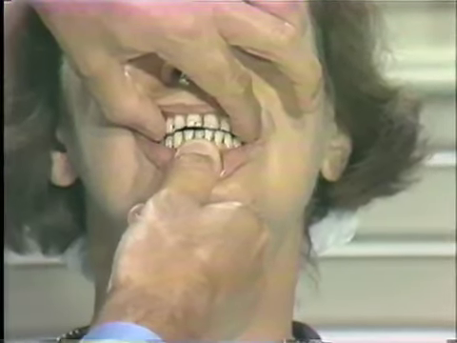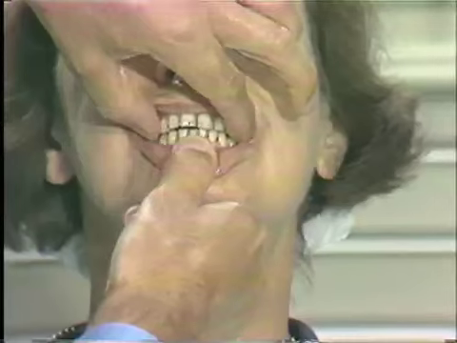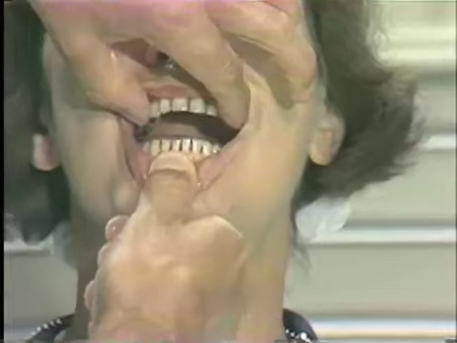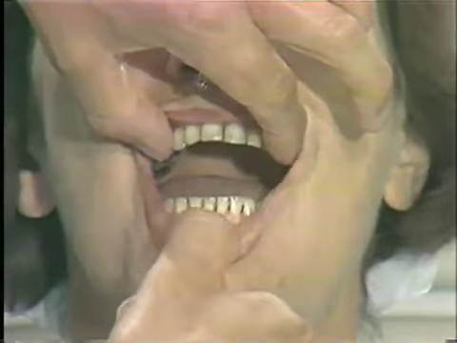Now just touch very lightly. Now squeeze. We find that there is a discrepancy between the initial contact when the jaws are in centric relation and then compared to the position of the jaws when the teeth are brought into full occlusal contact.